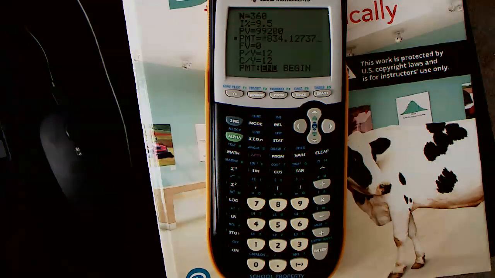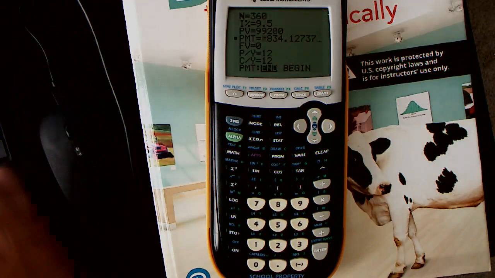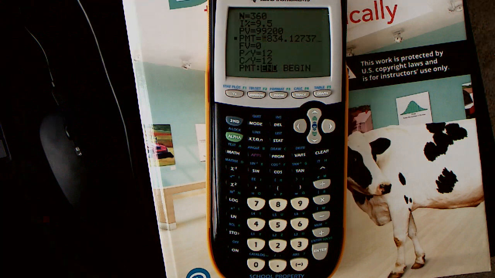Find the total cost of interest over 30 years. Same as with the car loan. So you pay $834 every month. For how many months? Let's go back.